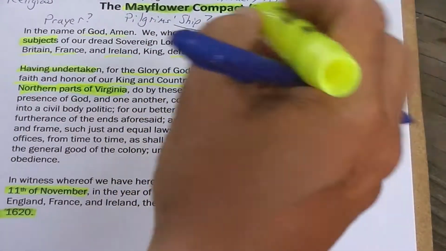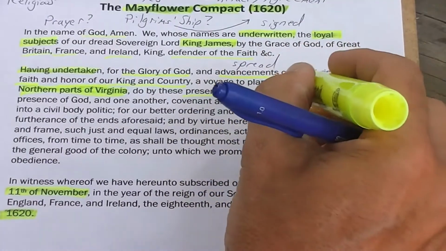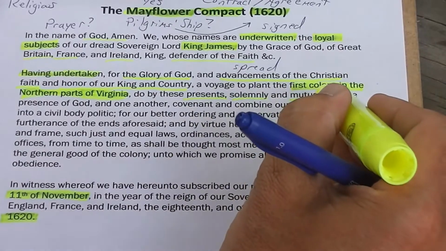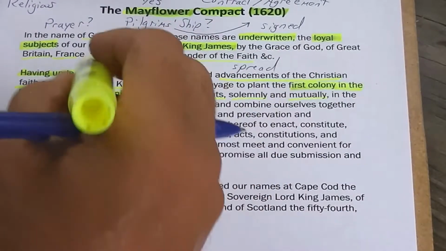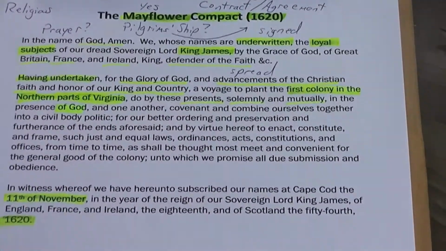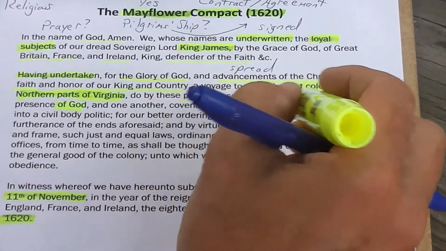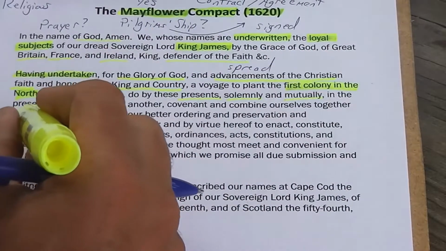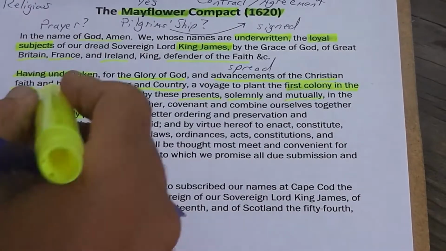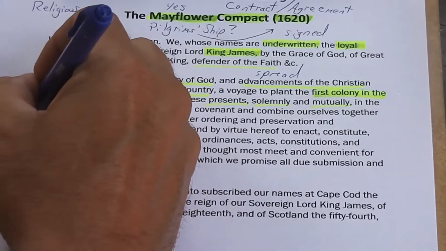"They do by these presents," that just means this document, "solemnly and mutually." That means that they're serious and that they're in this together in the presence of God. They mention God again, so you know that they're, again, a very religious people. "And one another, covenant and combine ourselves together into a civil body politic." What this means is they're forming a government.